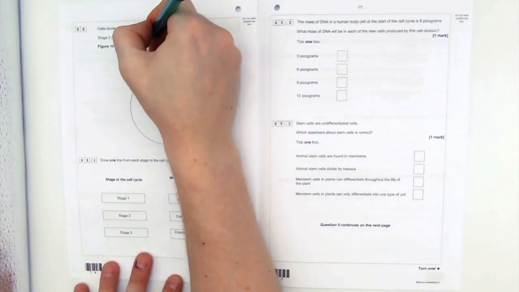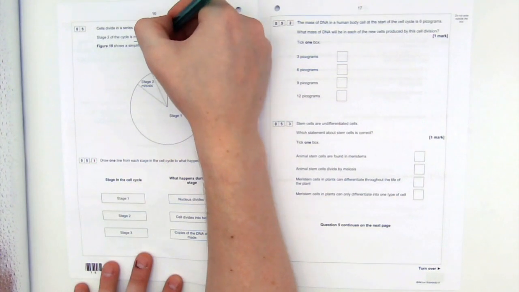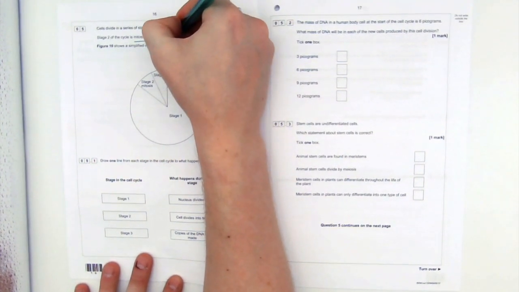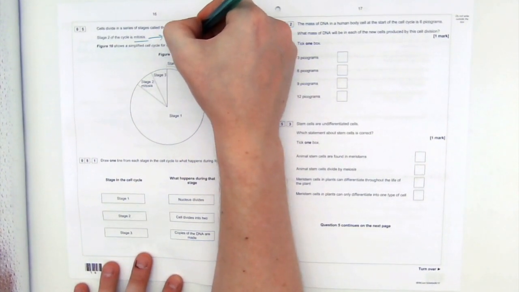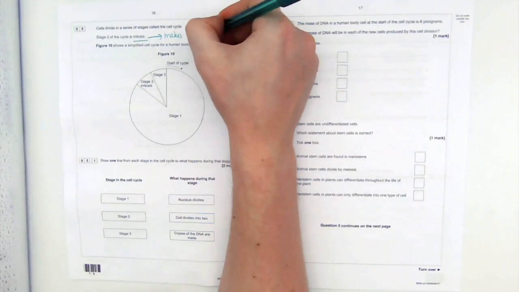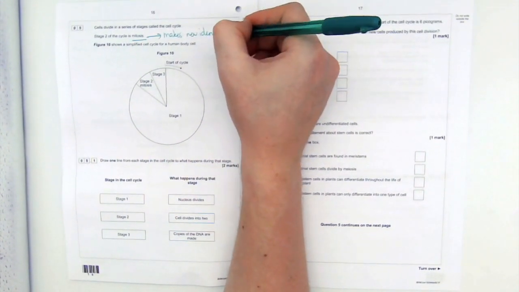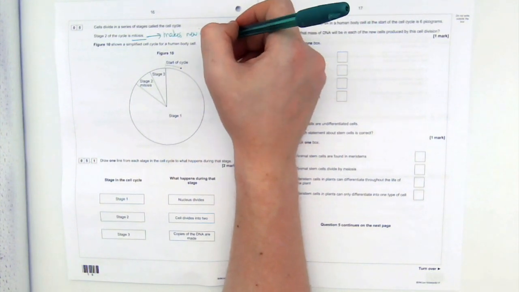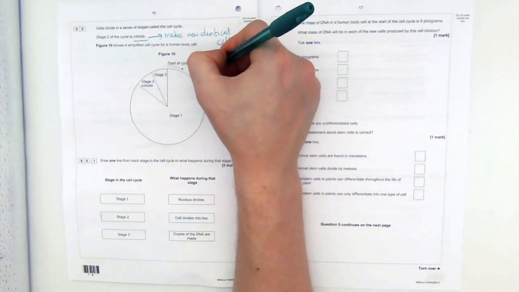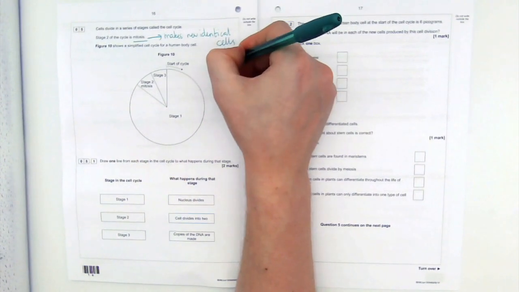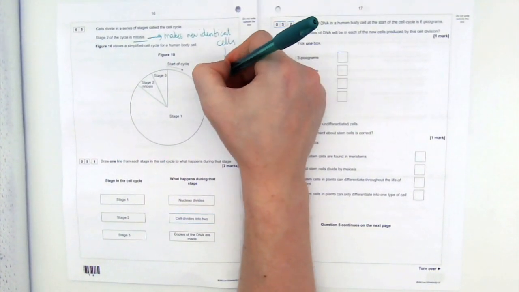So mitosis is how your body makes new identical cells, and it does this for growth and repair.